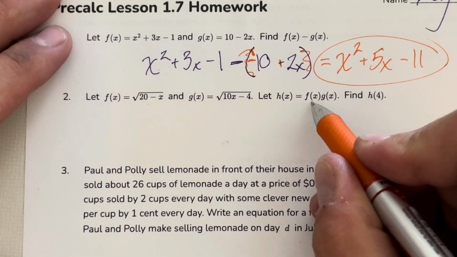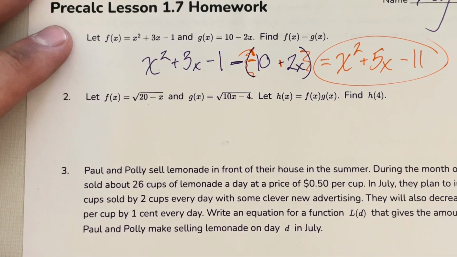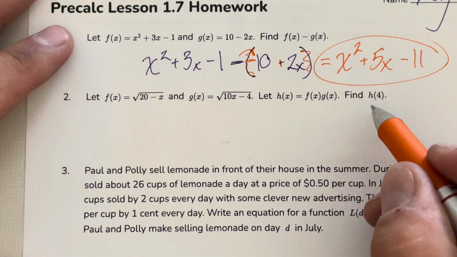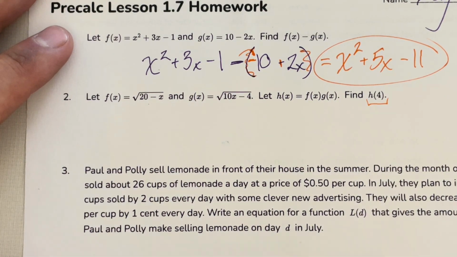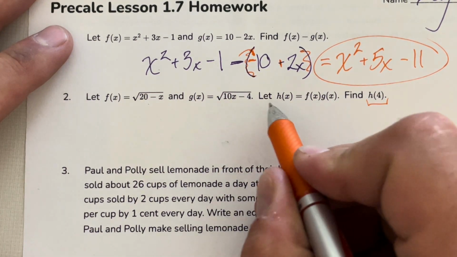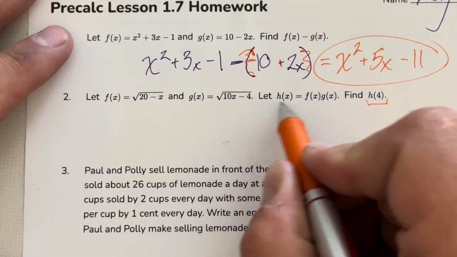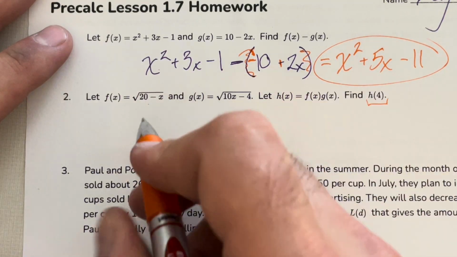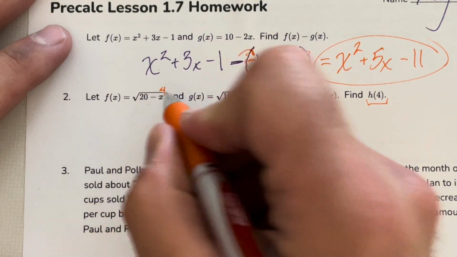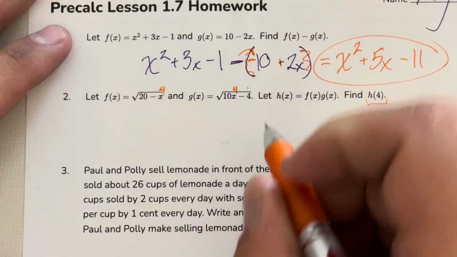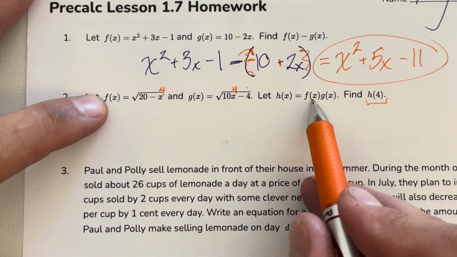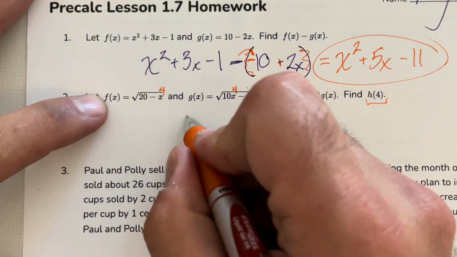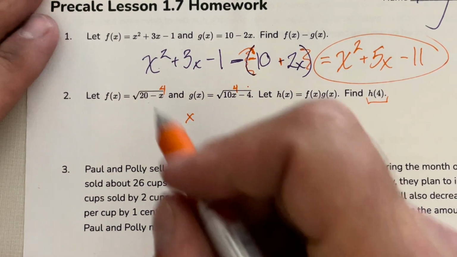So find f of x times g of x. Ooh, all right. And then it says find h of 4. Okay. It doesn't tell us to necessarily do this, but what we are going to do is put a 4 here, and a 4 here. Do the math, the order of operations for f of x and g of x, and then multiply our two answers together. So what happens here?